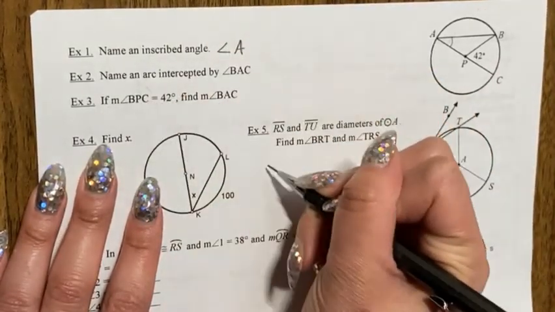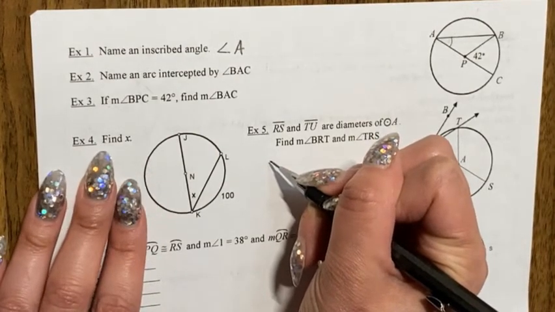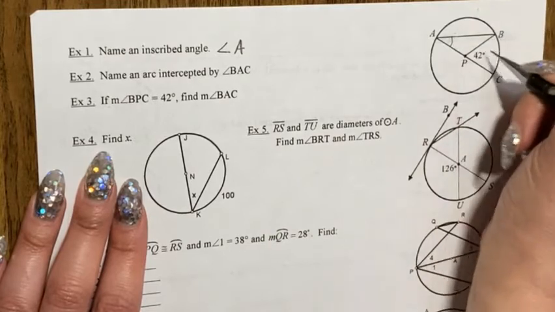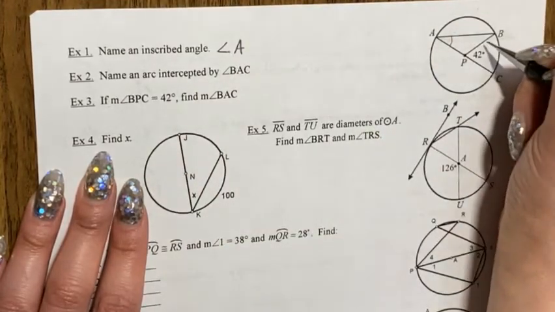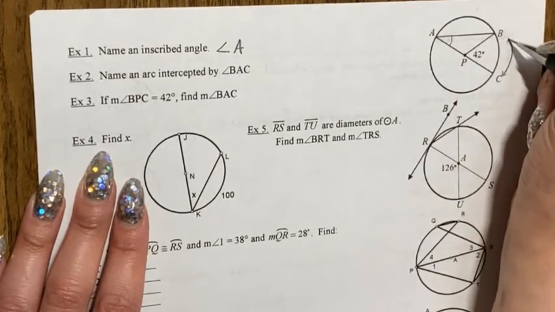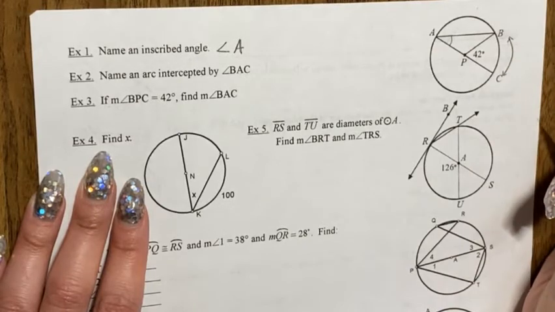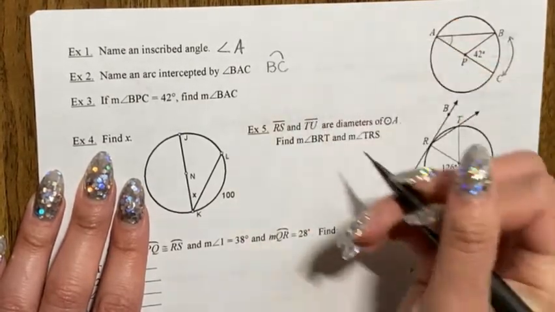For example number 2, what you need to do here is name an arc intercepted by the angle BAC. So you do know that the arc that is intercepted by BAC is going to be this arc that you have over here. So this is going to be the arc BC.